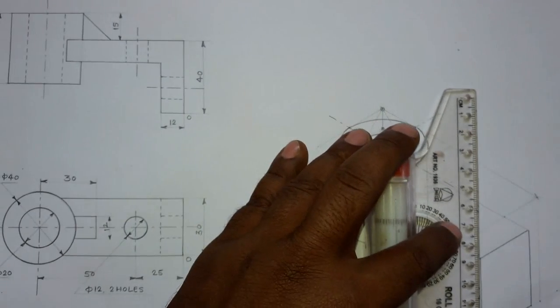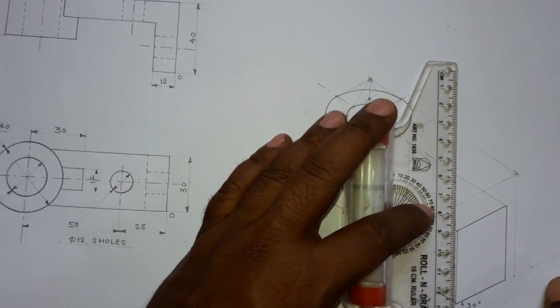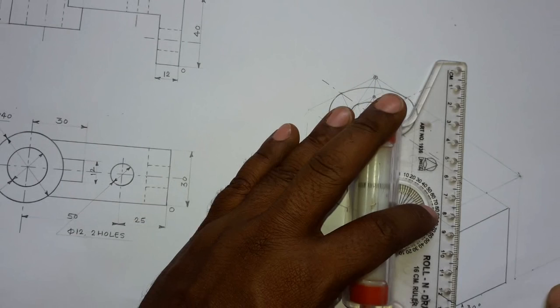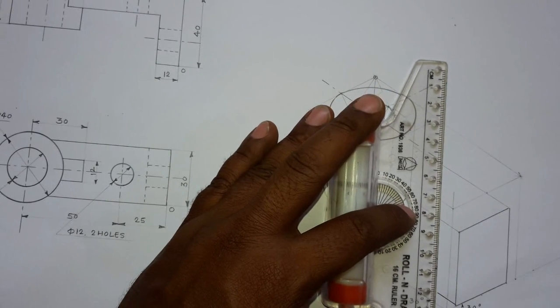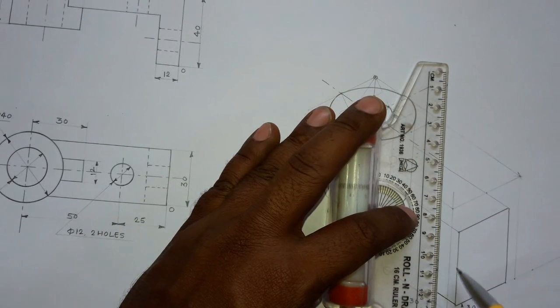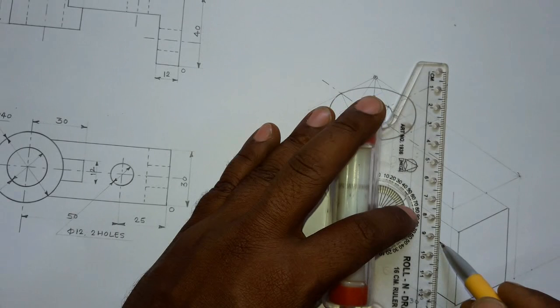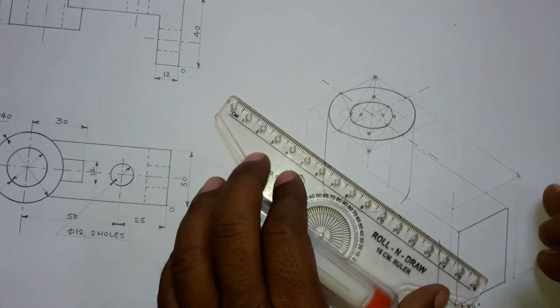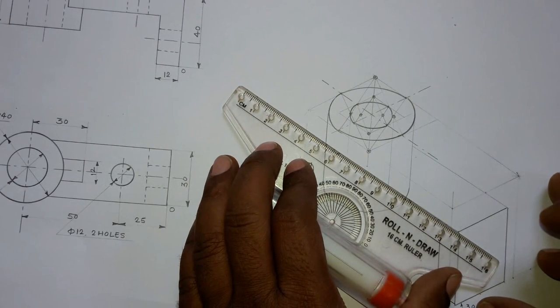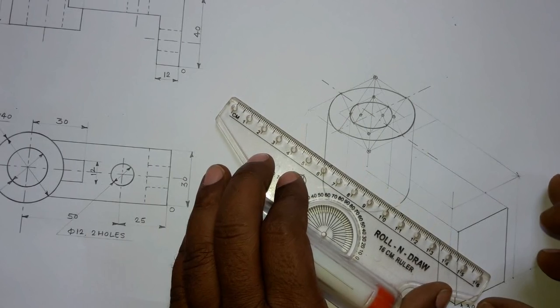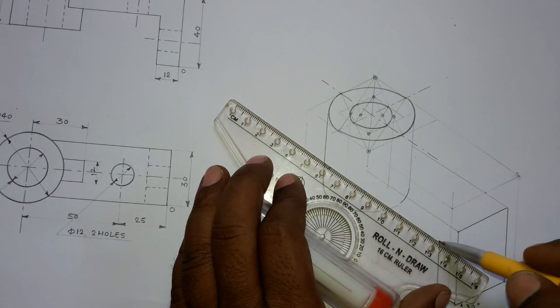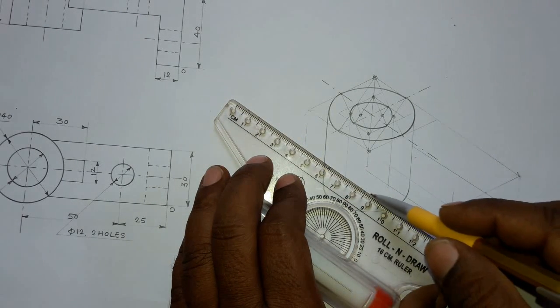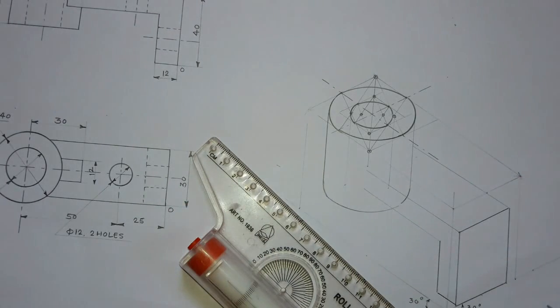So parallel to this line we'll draw line through this corner, and the length of that line will be 20 mm. That's it. Then parallel to this line. This length is also I don't know, that's why we'll just draw it.